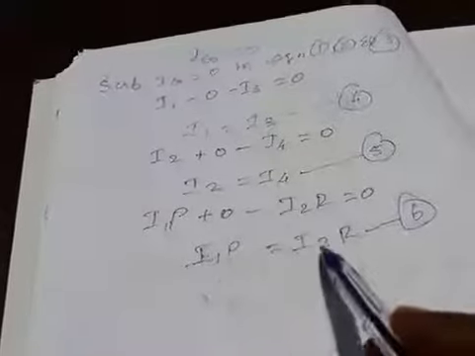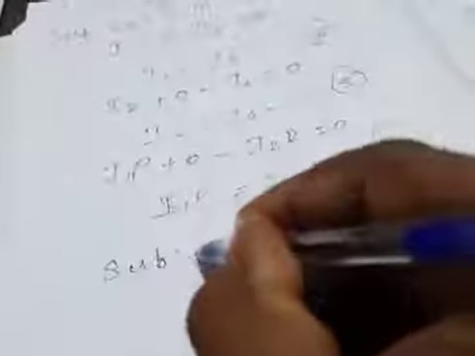Now what you have to do means, now it is going to finish. So now you have to use this equation: I1P is equal to I2R, isn't it? I1P is equal to I2R. This you have to substitute in equation 4 here. Okay. Instead of I1P, you have to put what? I2R. So substitute equation 6 in equation 4.